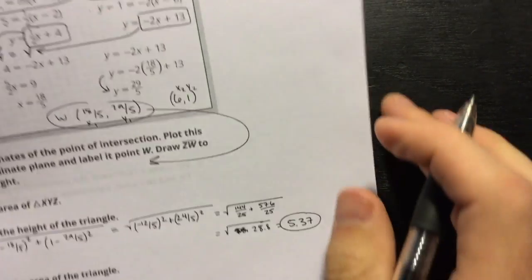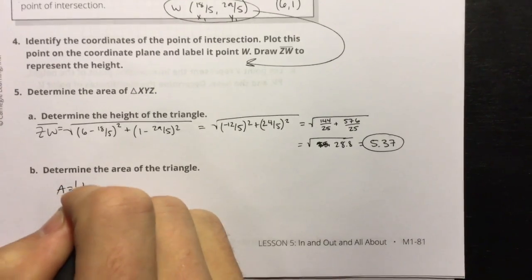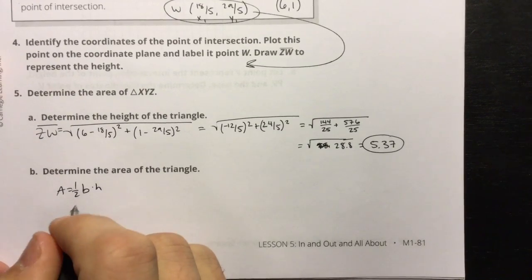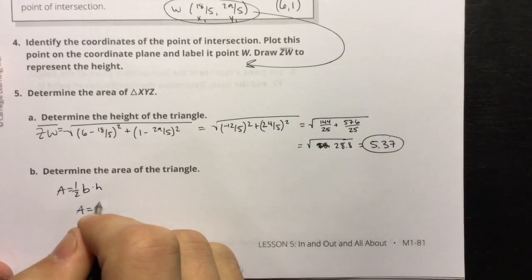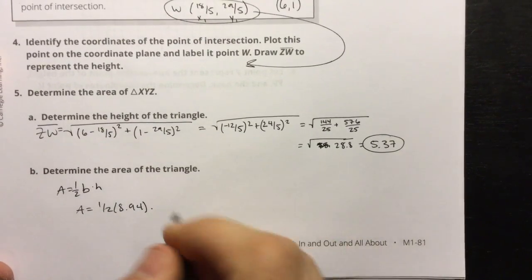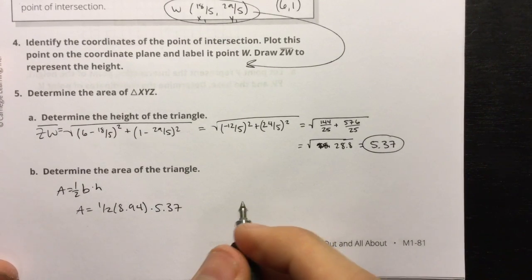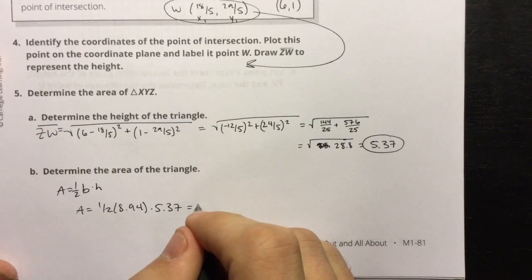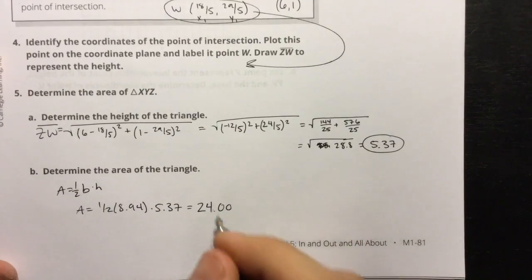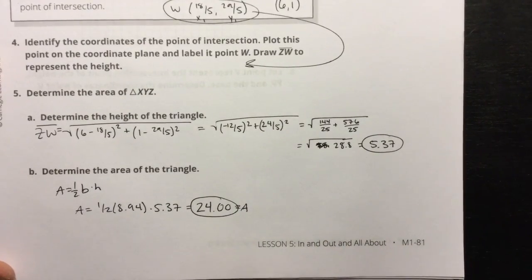So now is actually the easy part. Now we get to do the area. Area is 1/2 base times height, and we know that our base is still equal to 8.94. So our area is going to be equal to 1/2 times 8.94 times our height, which we just found is 5.37. Throw that into your calculator, and you should get 24, I got 0.001, I believe, so just 24 for our area, and that was our area. Cool. So that was the first part.